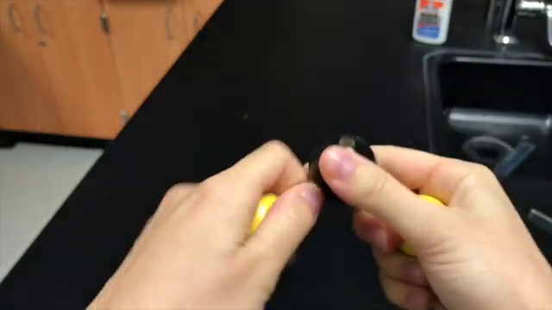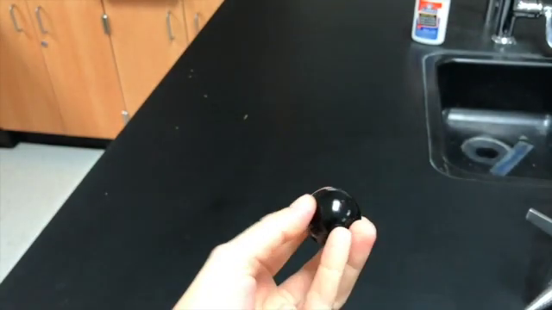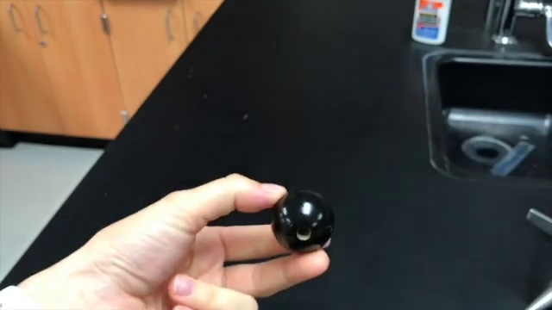So if I'm going to create my first molecule, okay, if I'm going to create water, here's my oxygen atom. Now notice it has 4 holes in it, so there are 4 possible different slots for it.